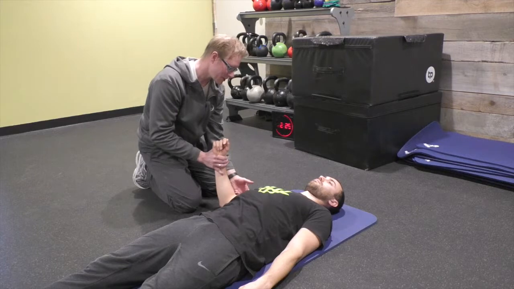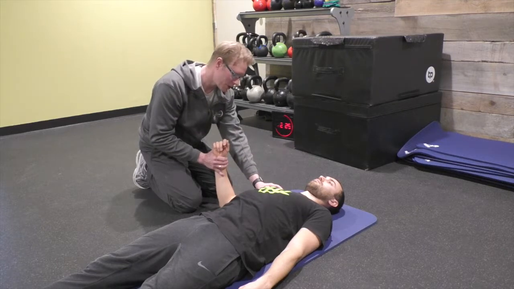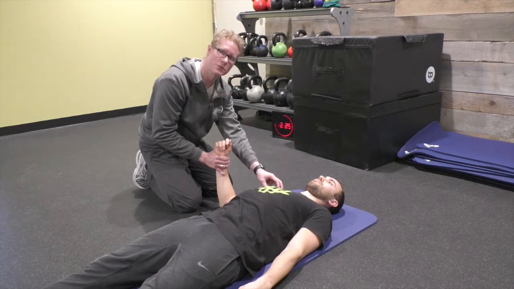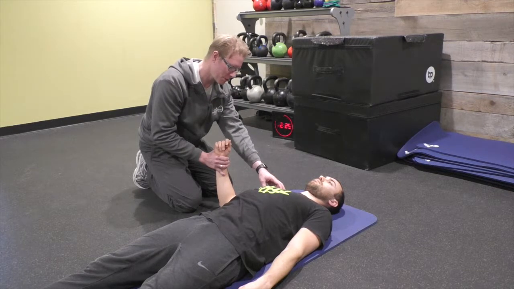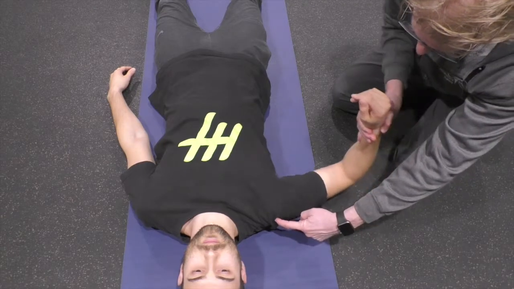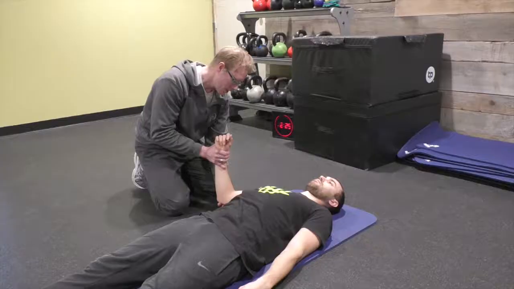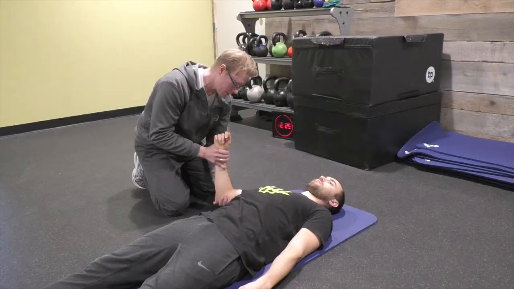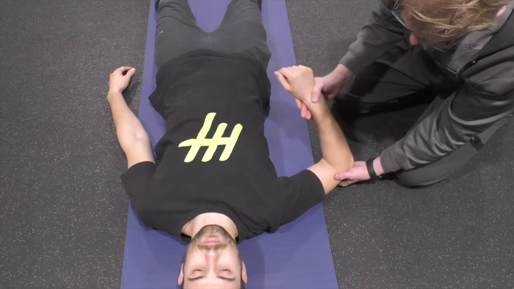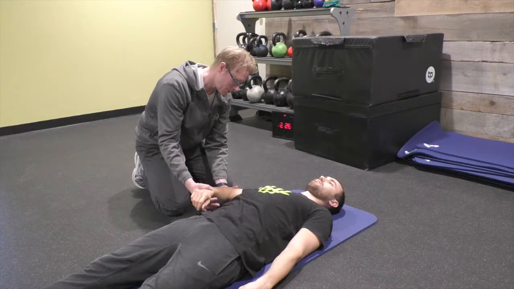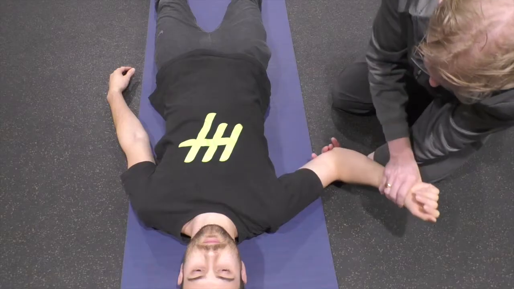One of the key things about that is you have your deltoid, and then you've got your rotator cuff muscles underneath that could be causing a problem, which might limit that range of motion. You also want to check internal rotation at a 90-degree angle at the elbow, and external rotation.